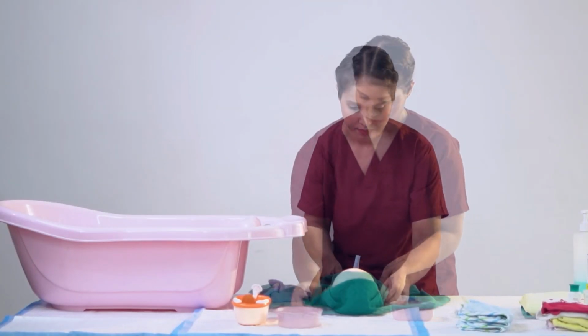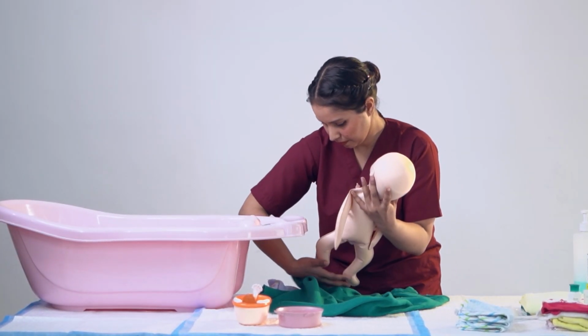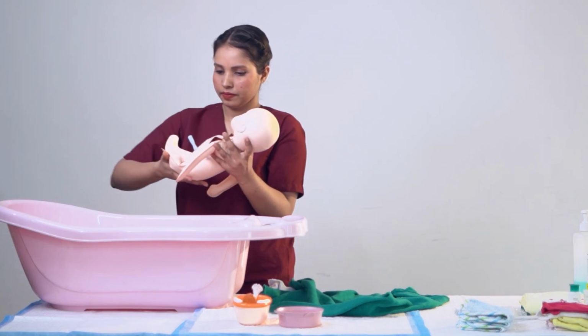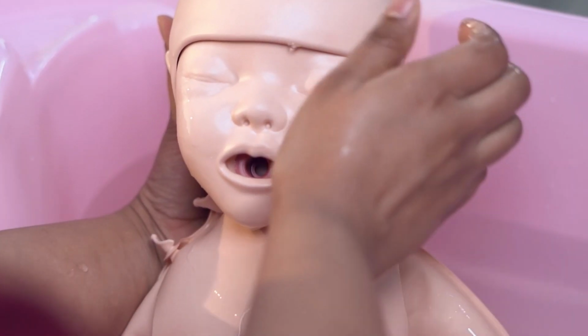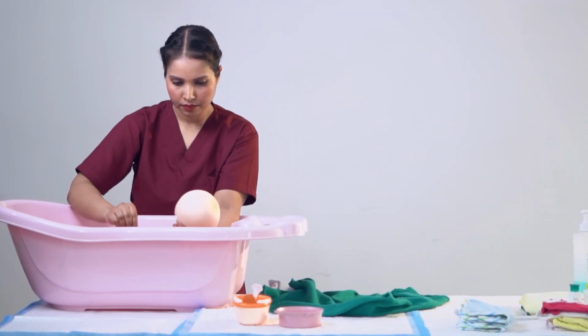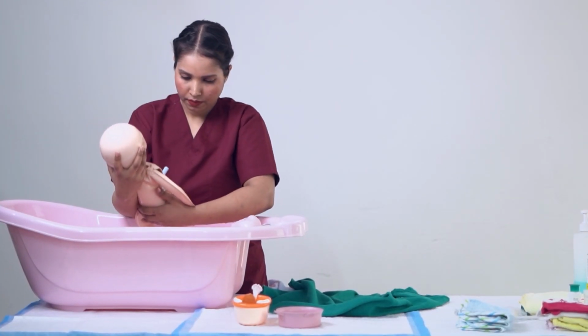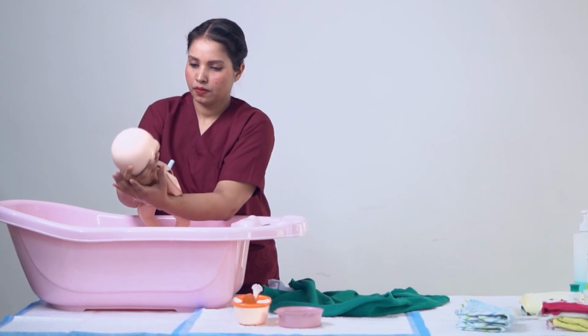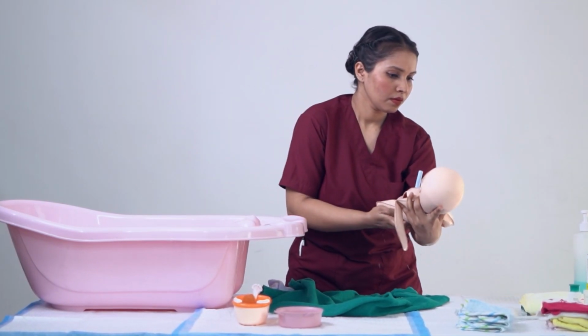The mouth of infant. Dry the baby with towel or blanket.